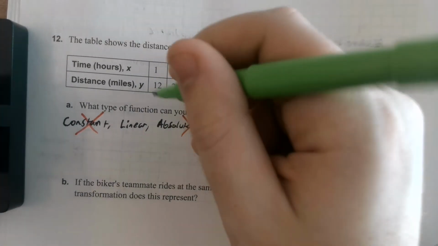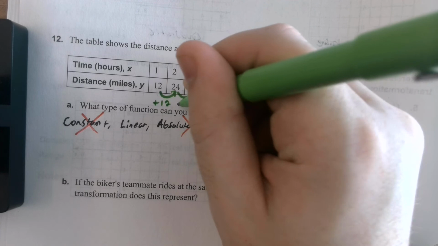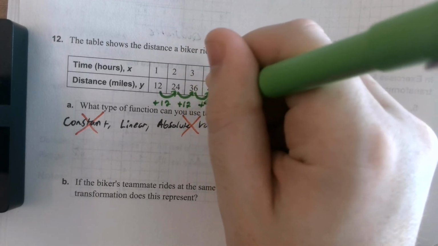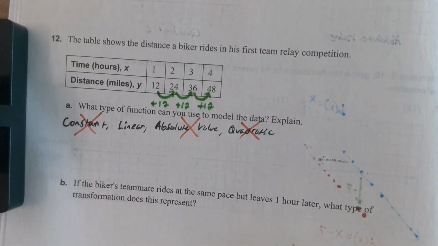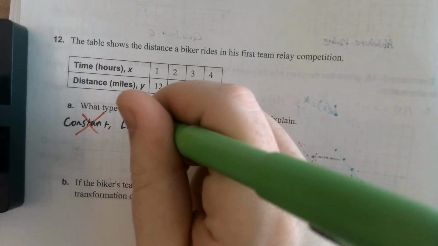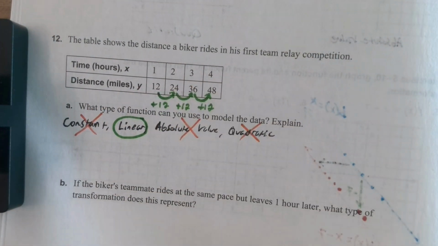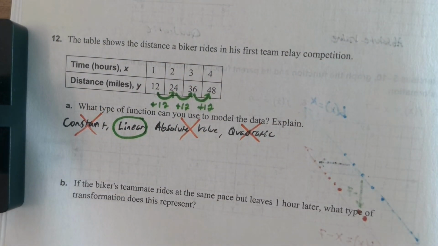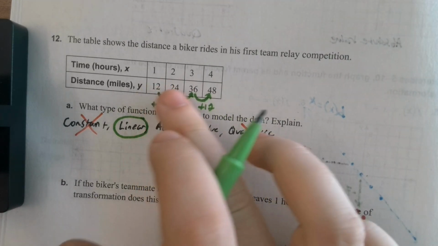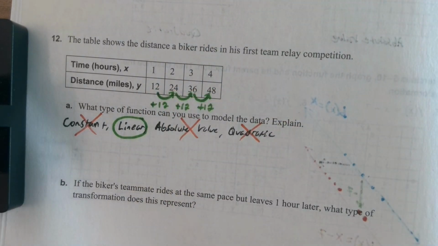Anytime your function goes up by the same amount or down by the same amount every time, in this case we're just adding 12 every single time, we say that is linear. So this is linear. And our explanation is because we're going up by the same amount every time.